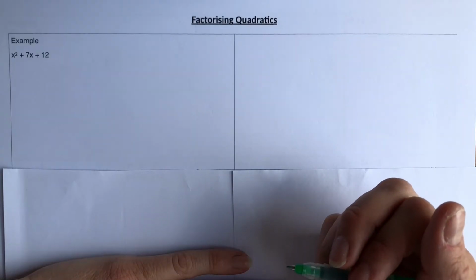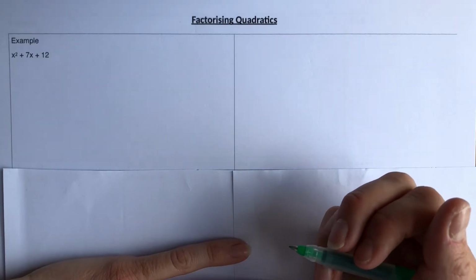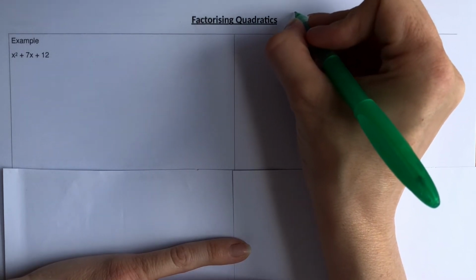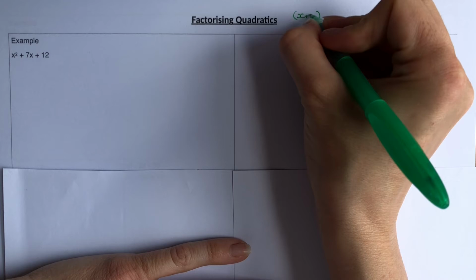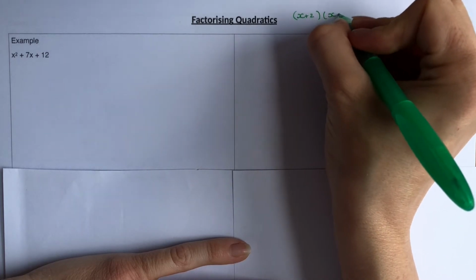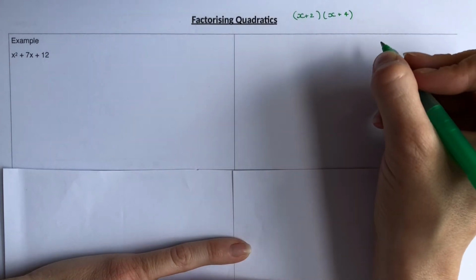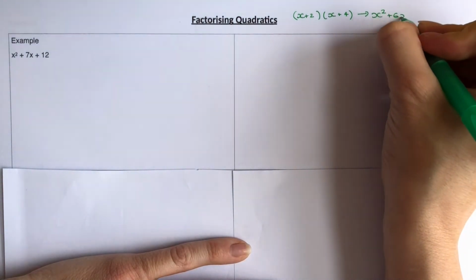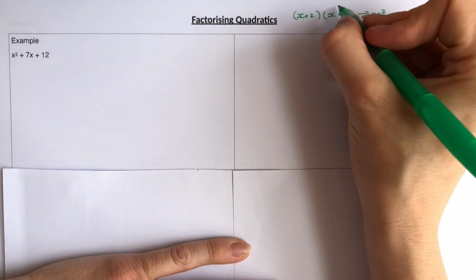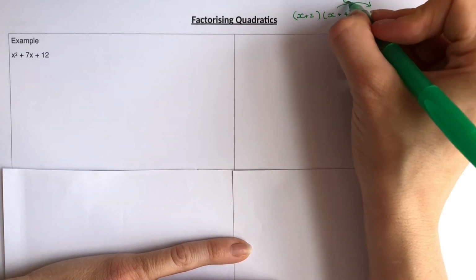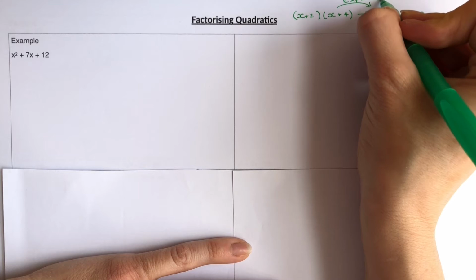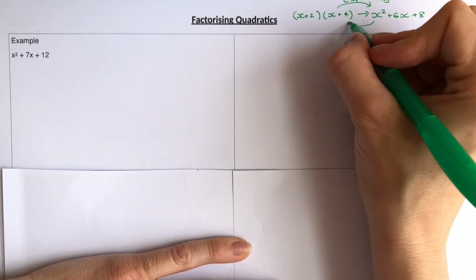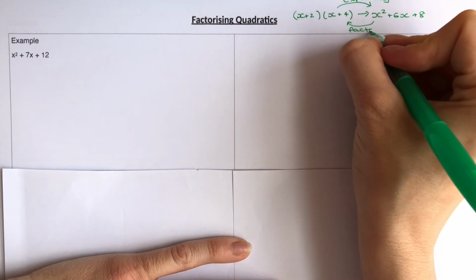Okay, so now we can look at how we factorise a quadratic. So we know from our previous skill, when we expand a quadratic, it looks like this. And when you expand it, you draw your grid, and what you would get is x squared add 6x add 8. So this would be expanding, and going from an expression that looks like that back to 2 brackets back to back is factorising.